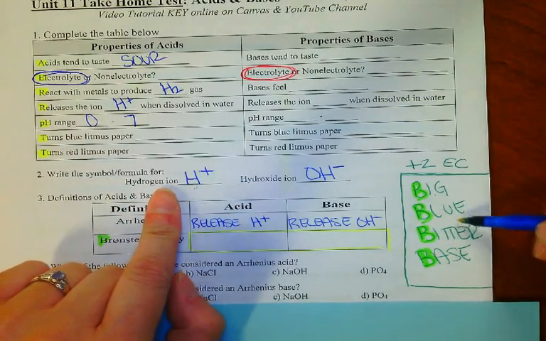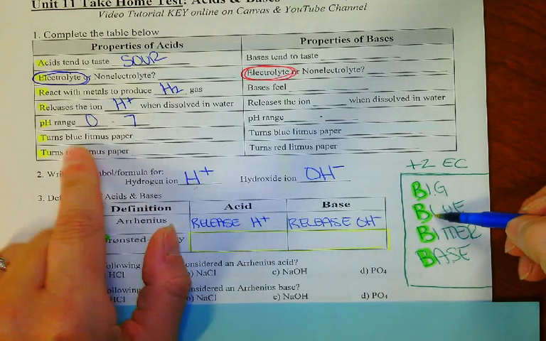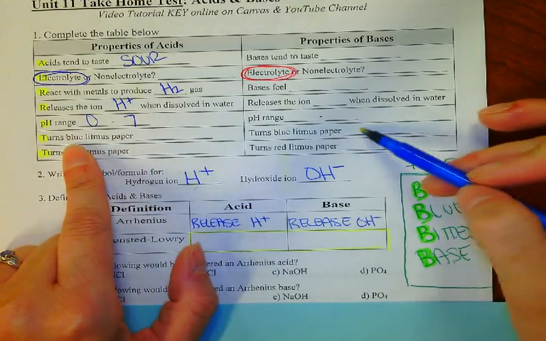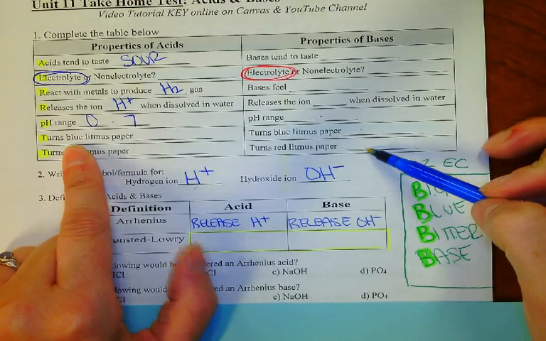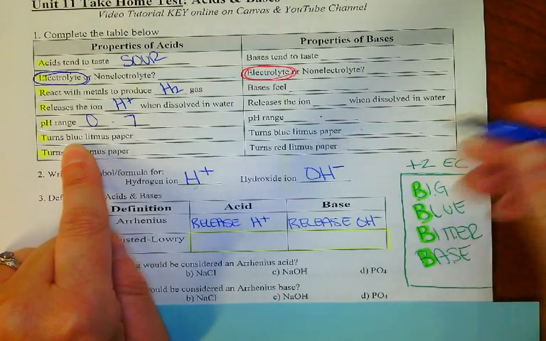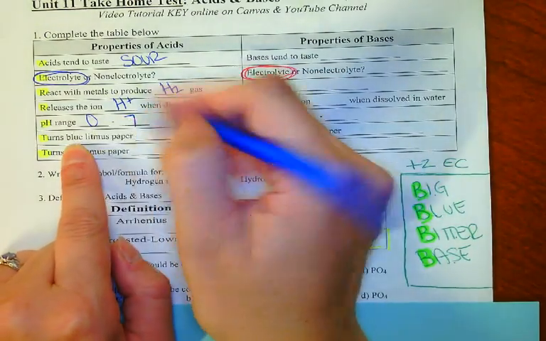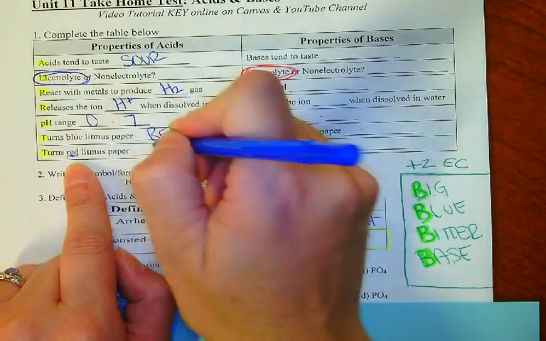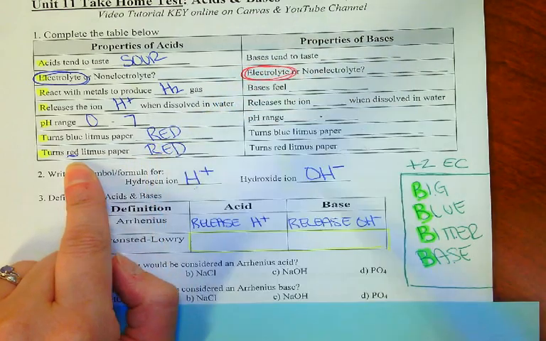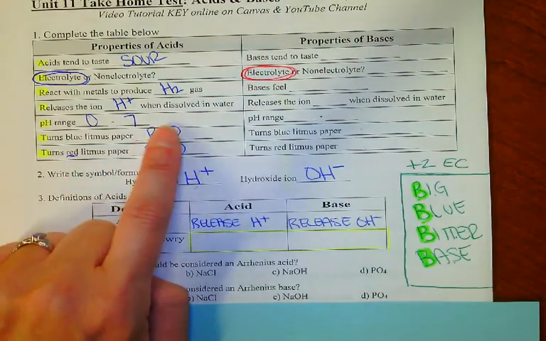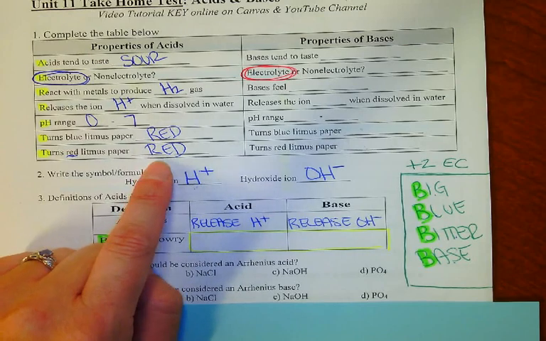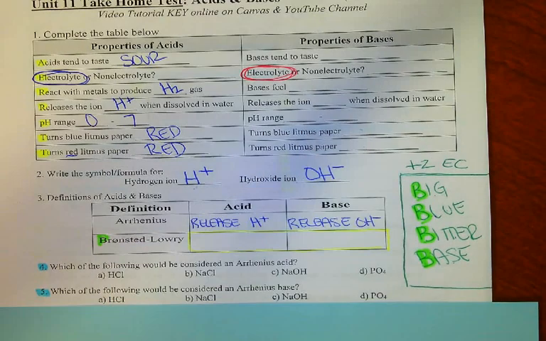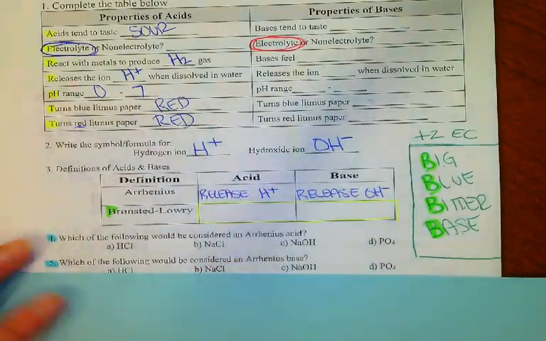Okay, big, bitter, blue base. Bases will always look blue on litmus paper. Acids will always look red. So acids will turn blue litmus paper to red, and they will keep red litmus paper red. So at the end, acids are always going to end up red on litmus paper. Using that knowledge, you can finish this side. Then the symbol for the hydrogen ion and hydroxide ion.